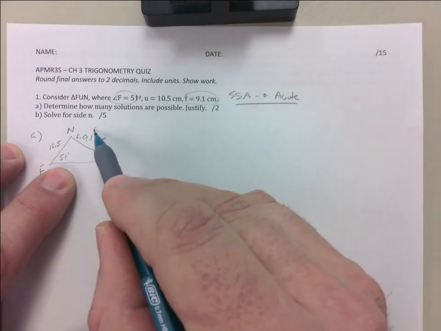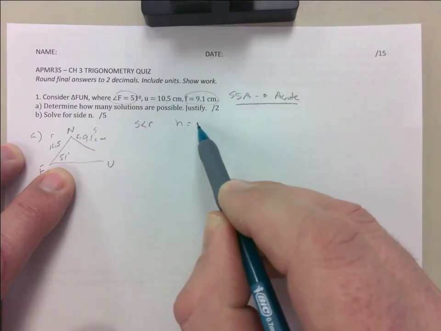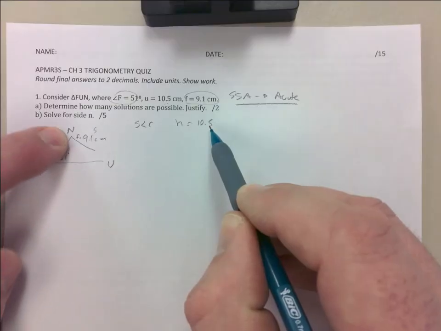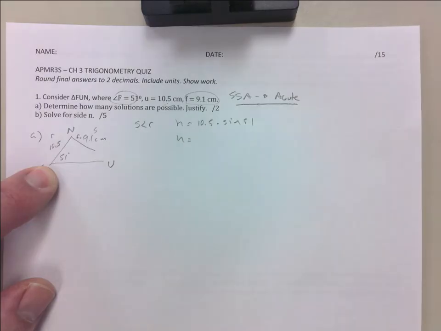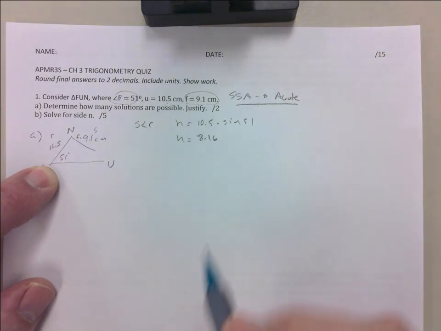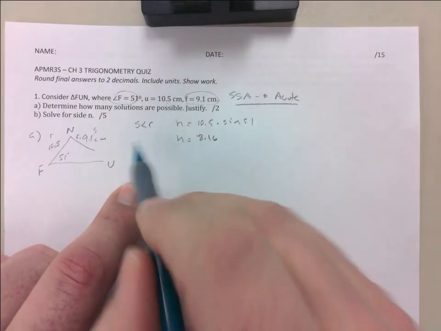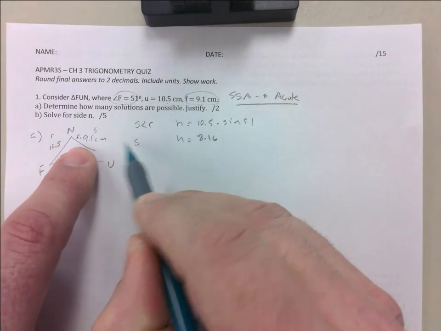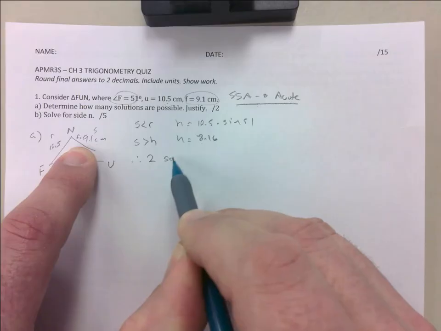So here we go. This is string and this is rod. String is shorter than the rod. I have to find the height. I go 10.5, the rod here, times sine of 51. 8.16. I'm timing it a little bit, so 10:38-ish. Let's see how long this takes us. So this is my height. If I compare the string and the height, string is greater than the height. Therefore, 2 solutions, okay?